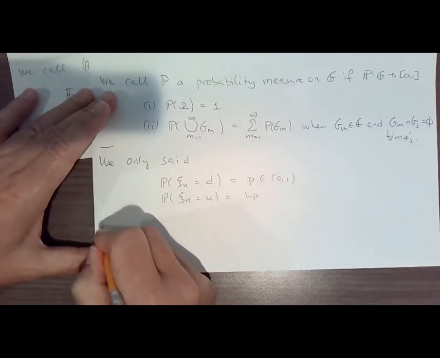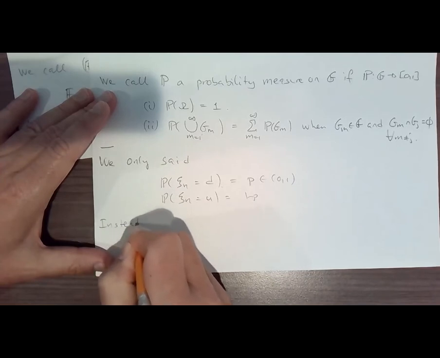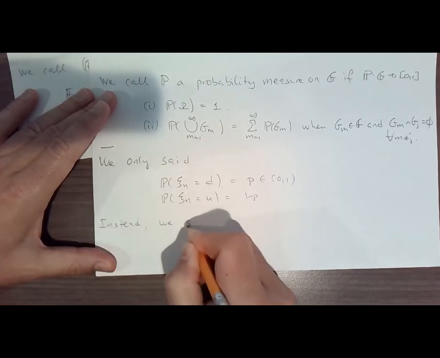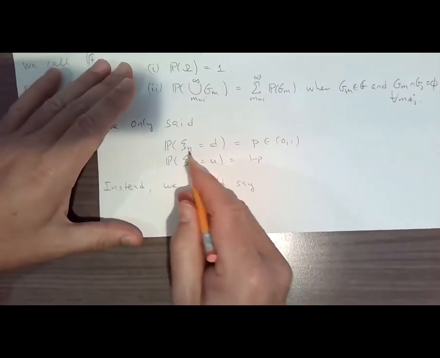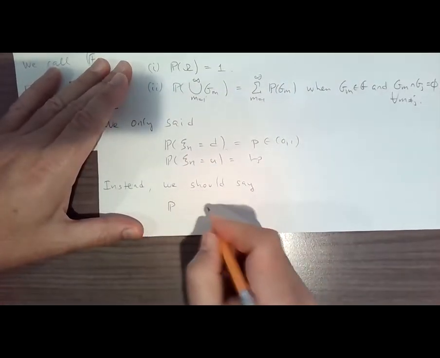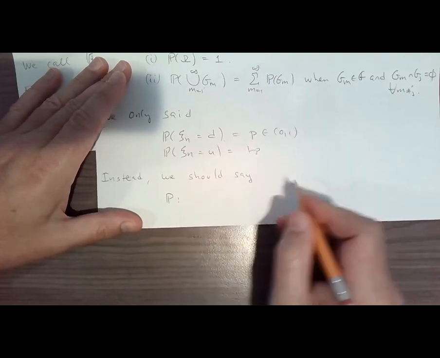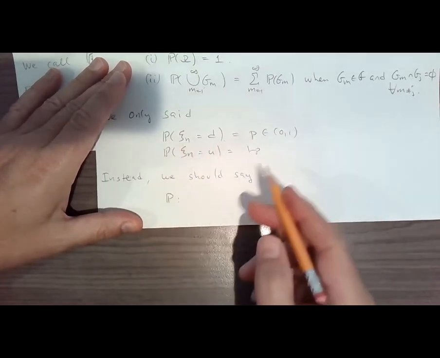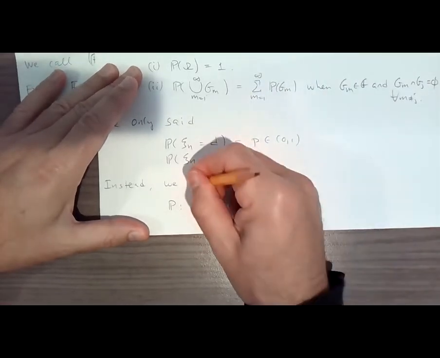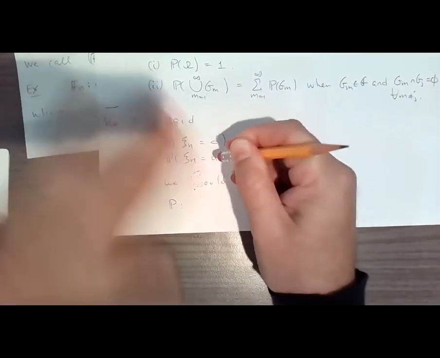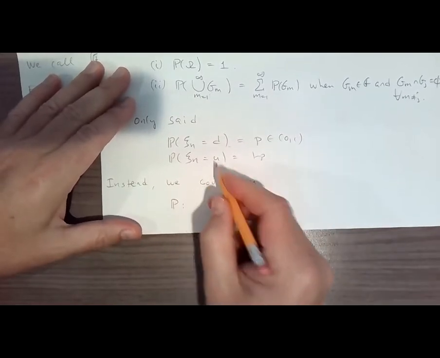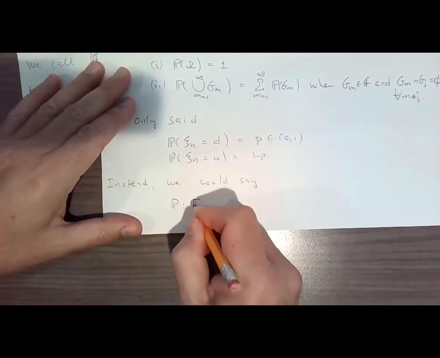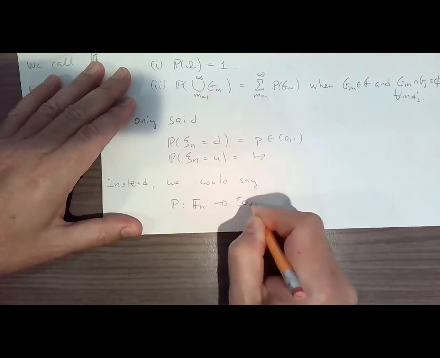So we could have said instead that P is a probability measure that lives on, for example, Fn, and takes values.